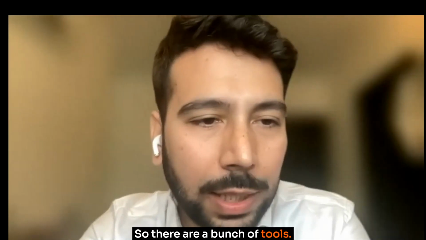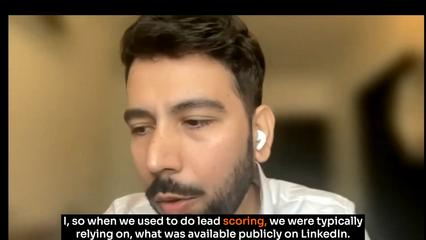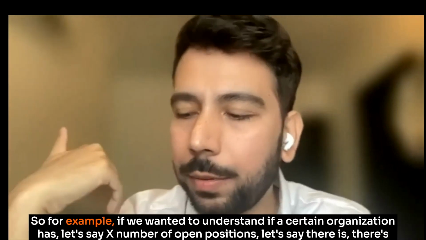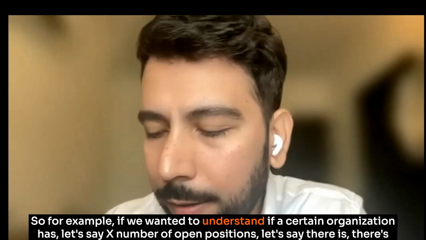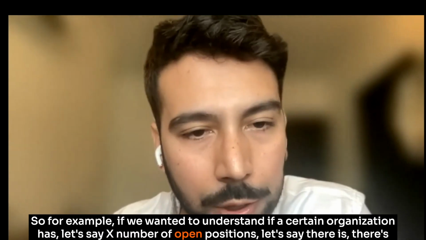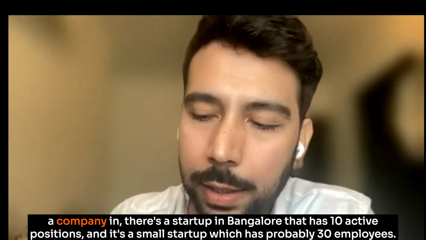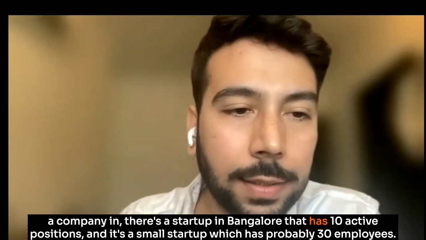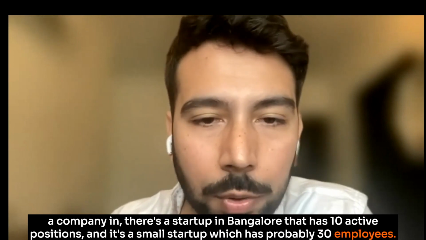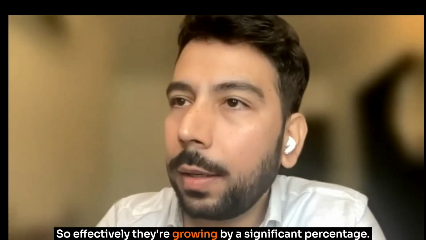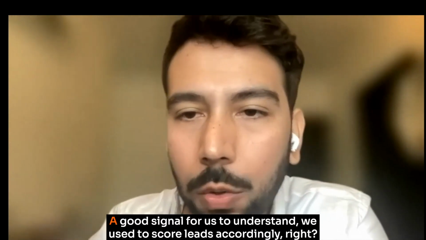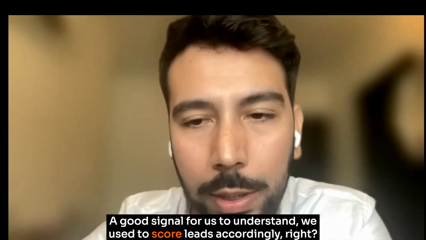So there are a bunch of tools. When we used to do lead scoring, we were typically relying on what was available publicly on LinkedIn. For example, if we wanted to understand if a certain organization has, let's say, X number of open positions. Let's say there's a startup in Bangalore that has 10 active positions, and it's a small startup which has probably 30 employees. So effectively they're growing by a significant percentage. So they're actively hiring. That was a good signal for us to understand, and we used to score leads accordingly, right?